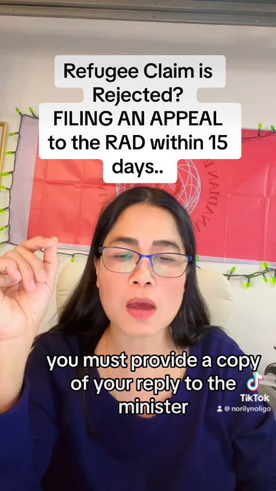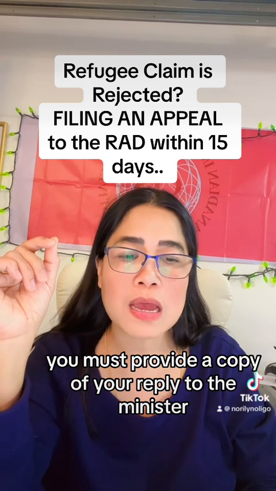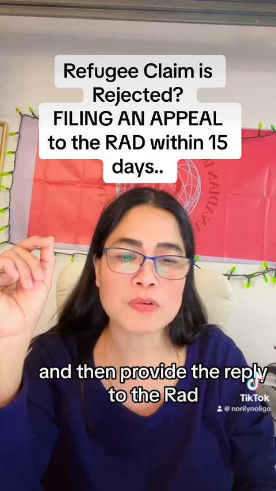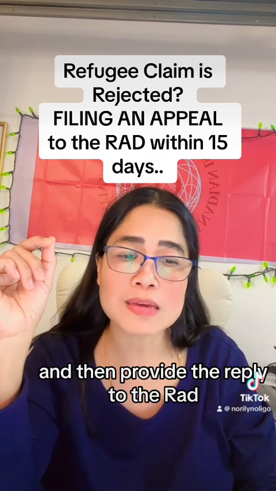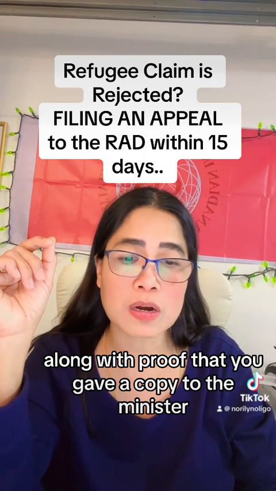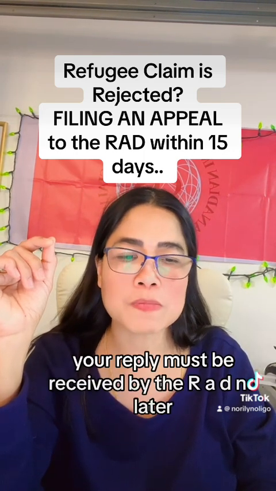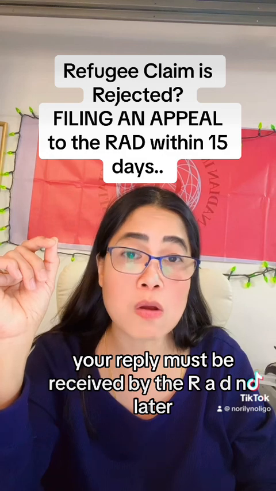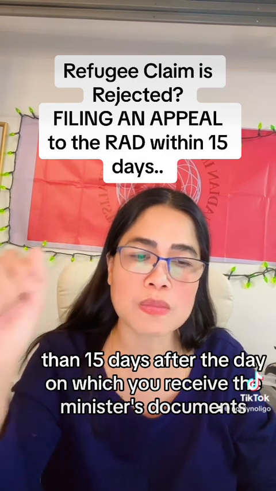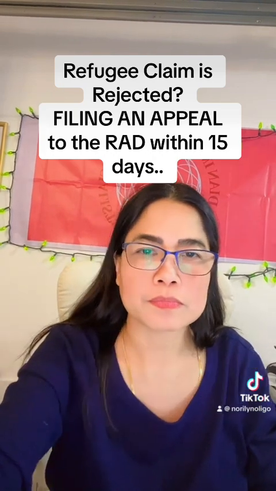You must provide a copy of your reply to the minister at the address shown in the notice of intervention, and then provide the reply to the RAD along with proof that you gave a copy to the minister. Your reply must be received by the RAD no later than 15 days after the day on which you received the minister's documents.